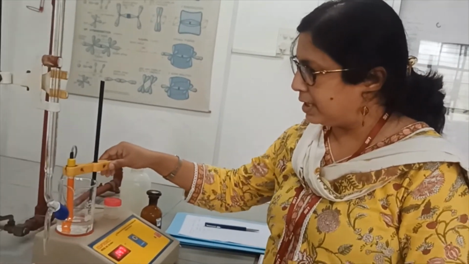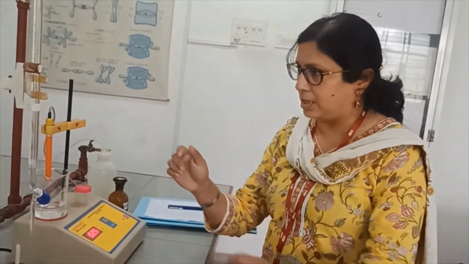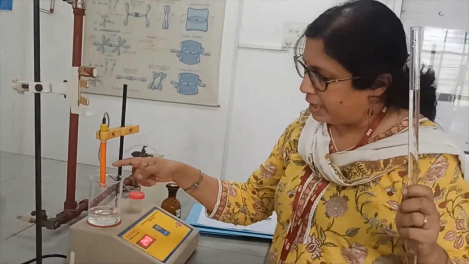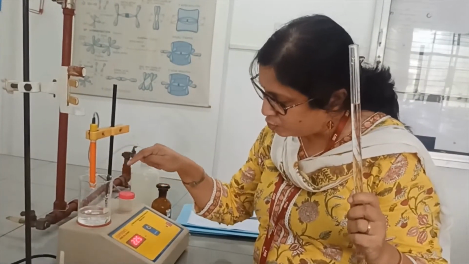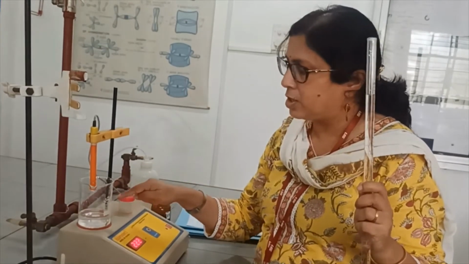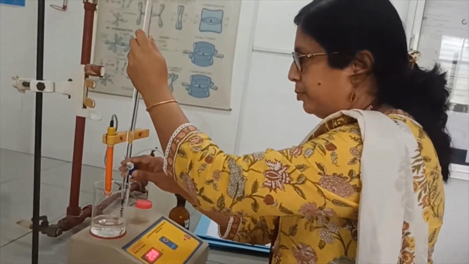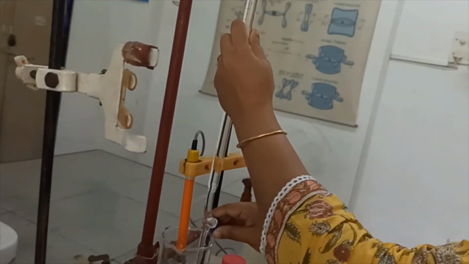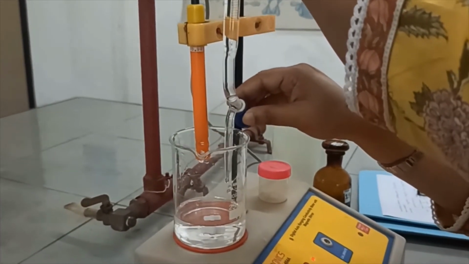So now after taking the first reading, you have to add 1 ml of the base from the burette solution into this beaker. So again we are lifting up the cell, but remember the cell should be inside the beaker but above the solution, and then you keep the burette here and add 1 ml of the weak base inside the beaker.